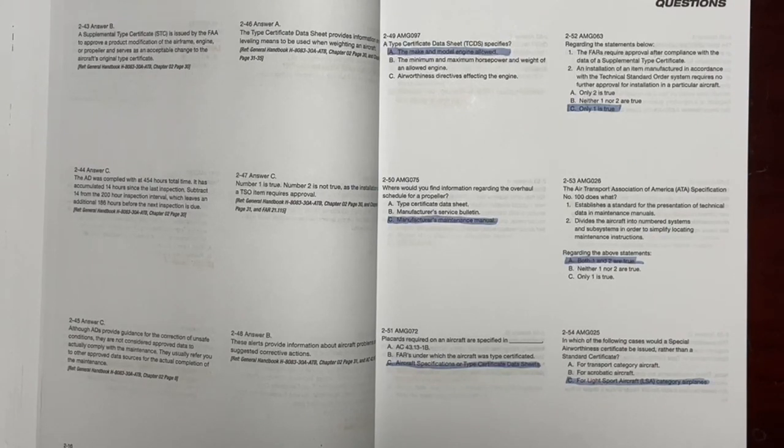Number 2, an installation of an item manufactured in accordance with the technical standard order system requires no further approval for installation in a particular aircraft. A, only 2 is true. B, neither 1 or 2 are true. Or C, only 1 is true. Correct answer is C, only 1 is true, which is the FAR's required approval after compliance with the data of a supplemental type certificate.